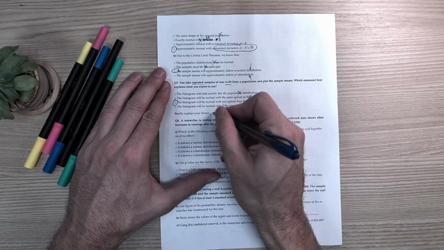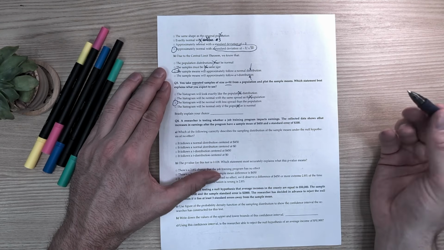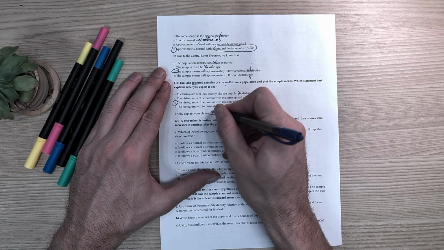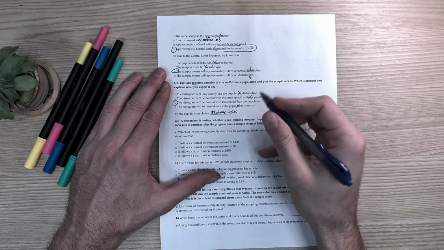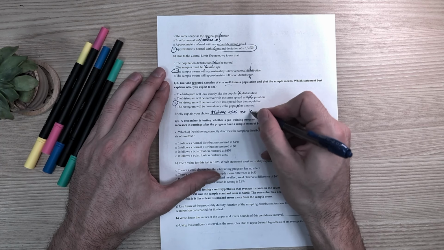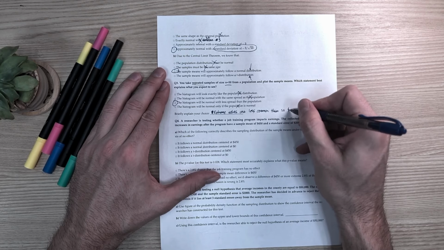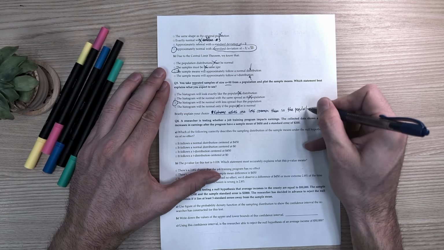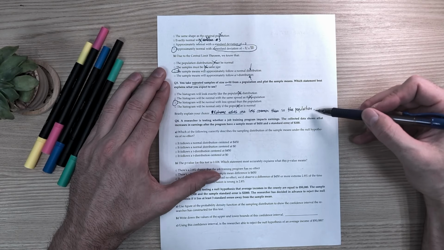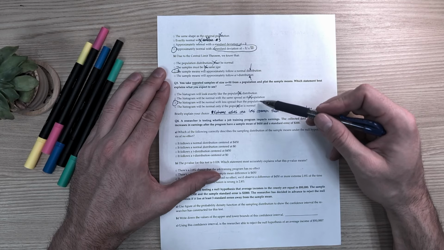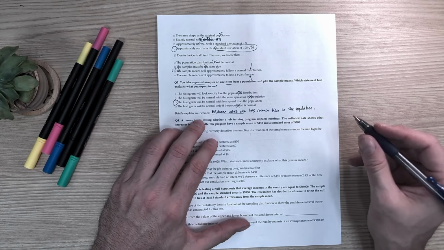We could say something like, let's say extreme values are less common than in the population, which I don't know if that completely answers the explanation here, but this at least gives some intuition for why it's not quite as spread out.